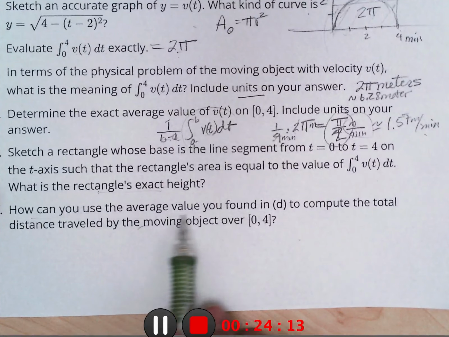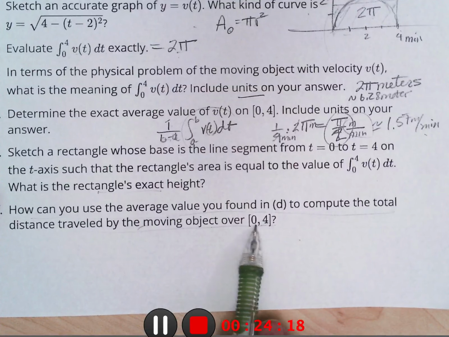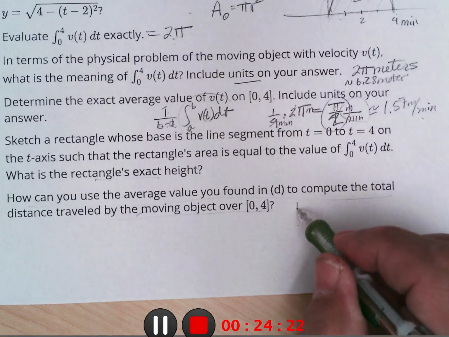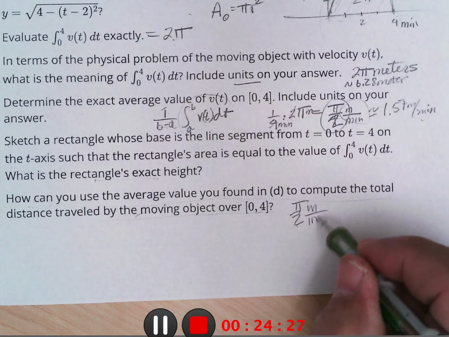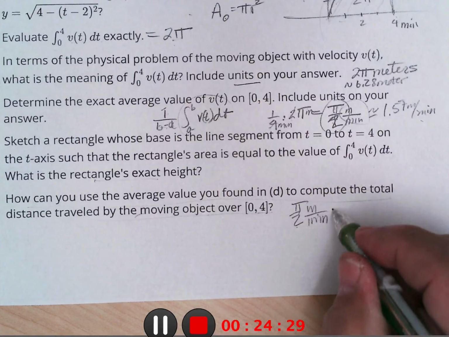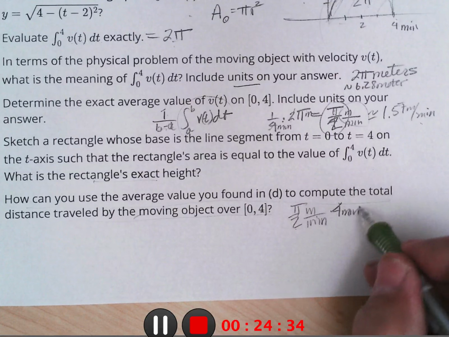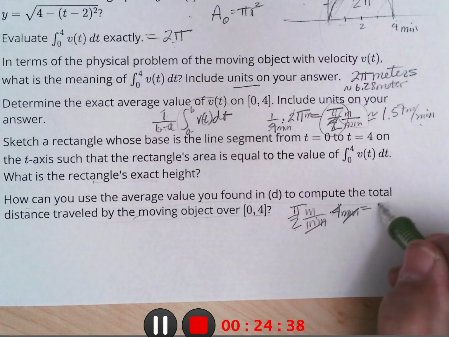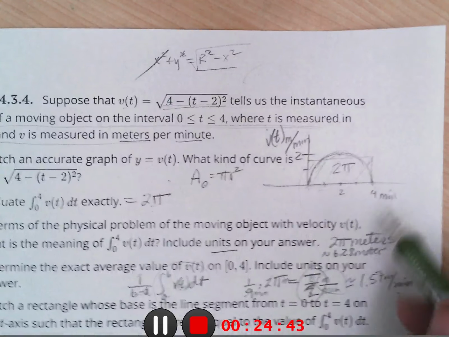And how can you use the average value to compute the total distance traveled by the object moving in 0 to 4? Well, if it travels at pi over 2 meters per minute on average for 4 minutes, the minutes cancel, the 2 goes into 4 and leaves 2 pi meters, which is what we said it was already.